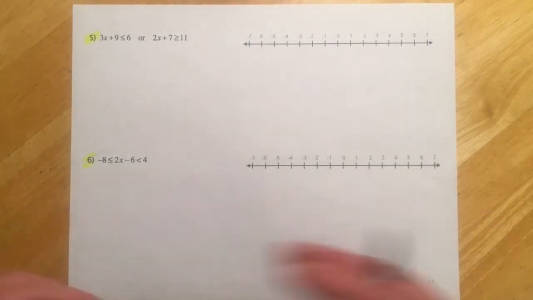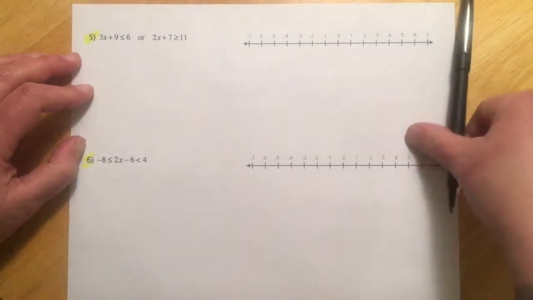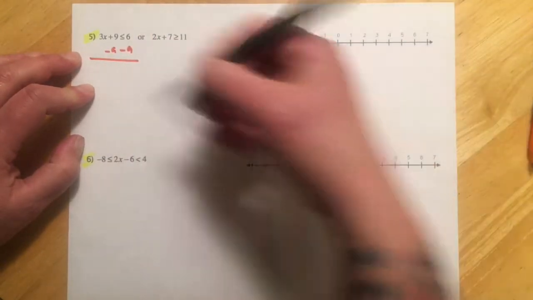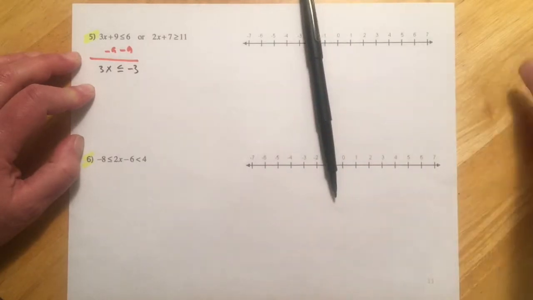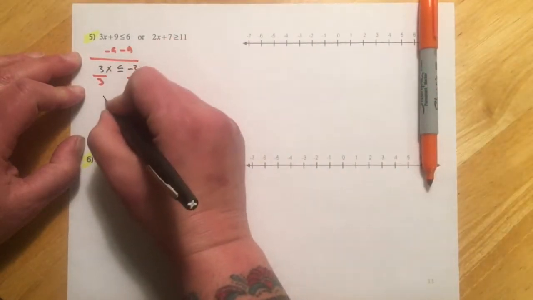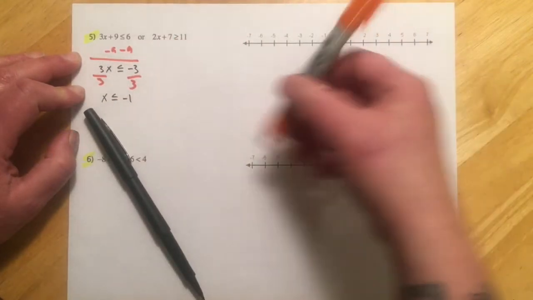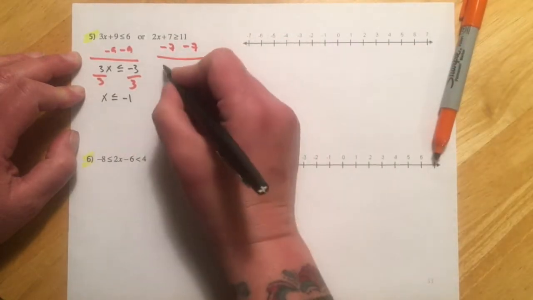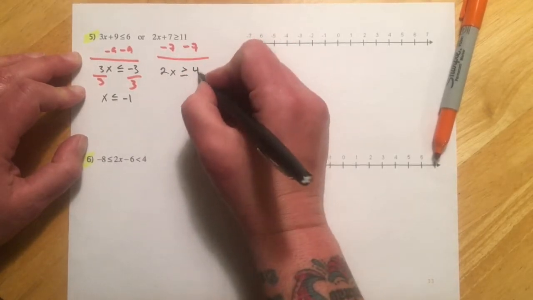Okay, and then these next three in the lecture section, I would have you try. So we got an or here, so I'm going to do negative 9, negative 9. Just solve this one out. Less than or equal to negative 3. We can divide over the 3. So for this side, we get x is less than or equal to negative 1. And then I'll do this one, negative 7, negative 7. So that's going to be 2x is greater than or equal to 4.